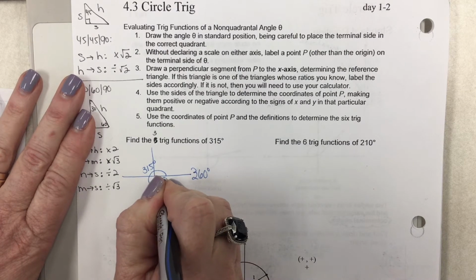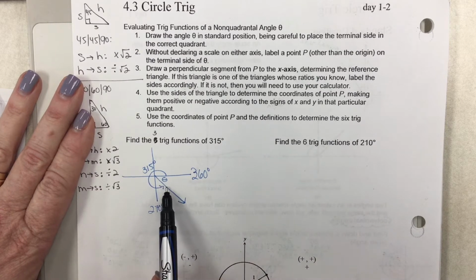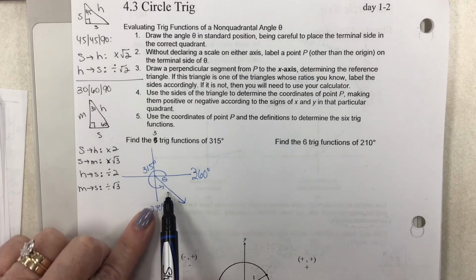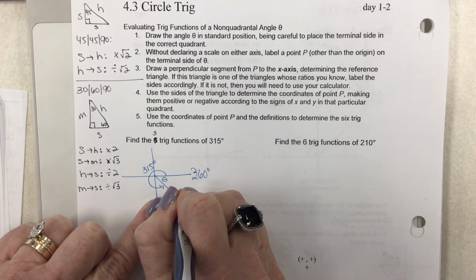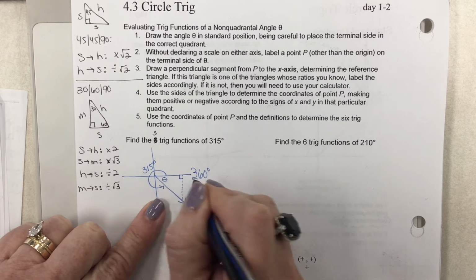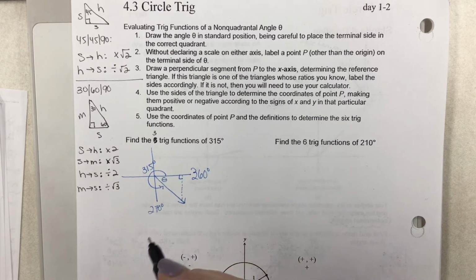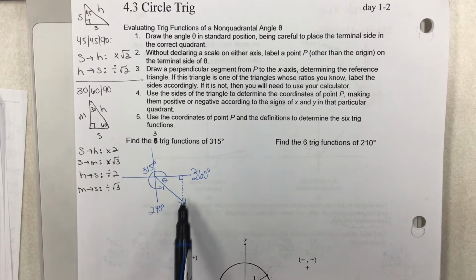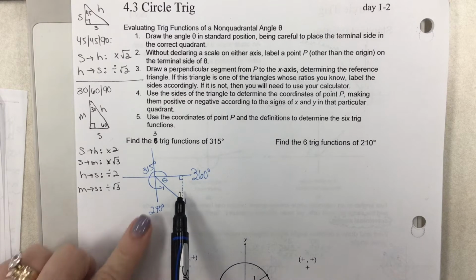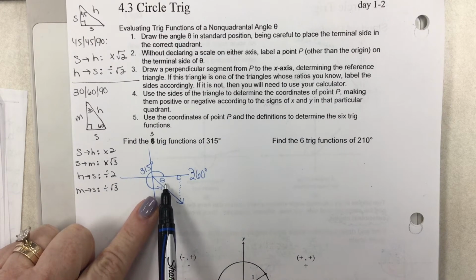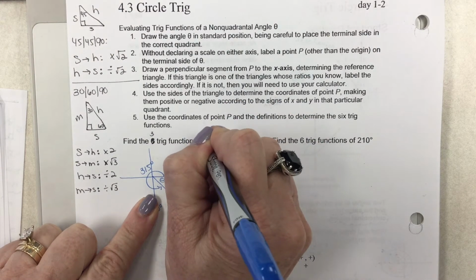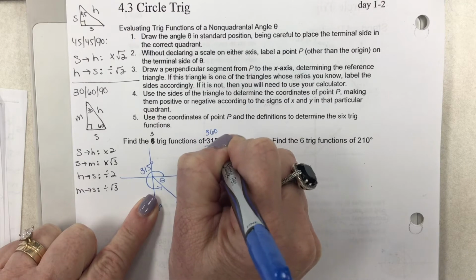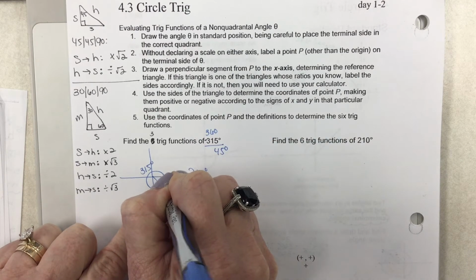to be actually looking for the reference angle, the angle made up from the terminal side of 315 and the corresponding x-axis. And so I make myself a right triangle up to that x-axis, never, ever to the y, always to the x. And that reference angle is what I'm curious about. So I'm going to take 360 minus 315, and I get a 45-degree angle.